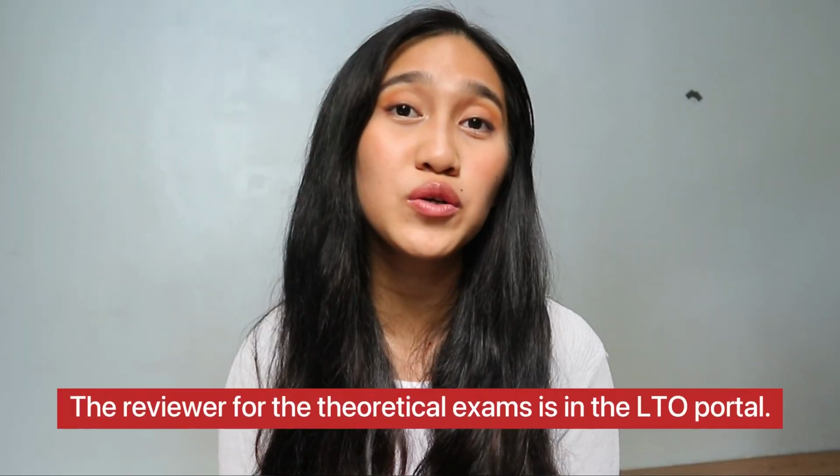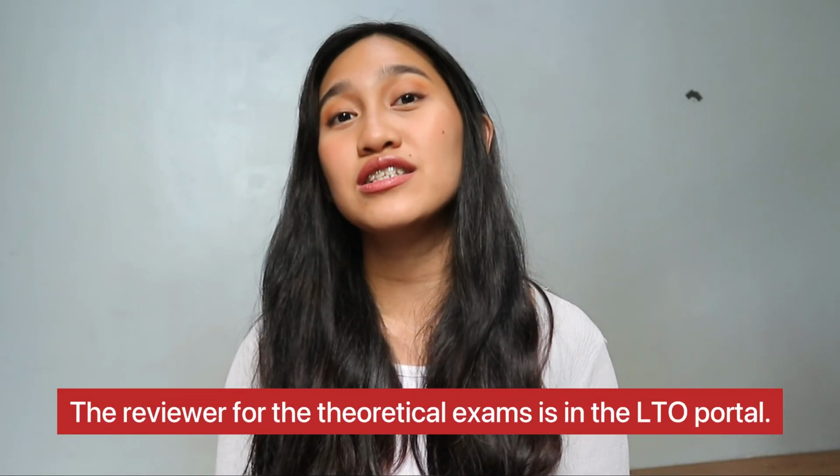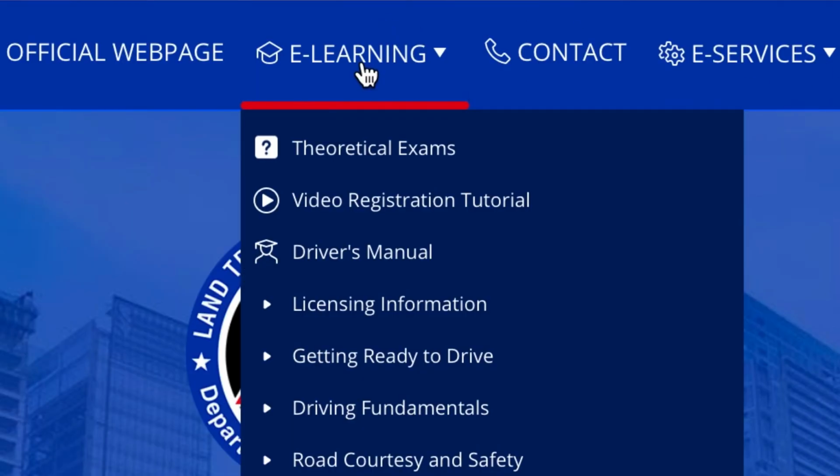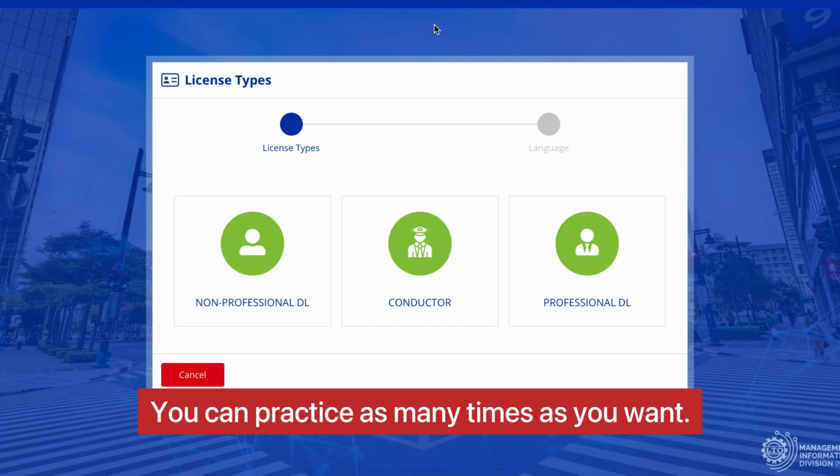Not only will it give you an easier process, an easier transaction, also because yung theoretical exams na iti-take nyo sa LTO office, ito po yung written, pero hindi na written ngayon, online na rin, nasa computer na. The reviewer for the theoretical exam is also in the LTO portal. So, before you go to the LTO office, mag-review ka using the LTO portal. Merong tab doon nakasulat theoretical exam and you can practice that a couple of times, as many as you want.